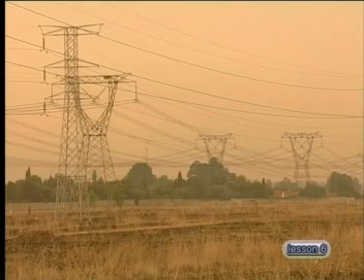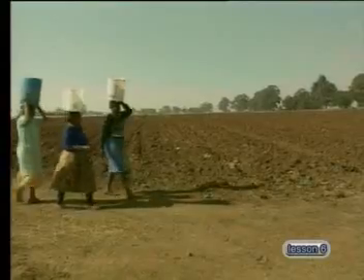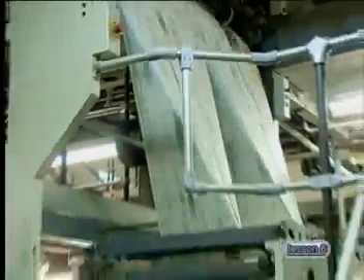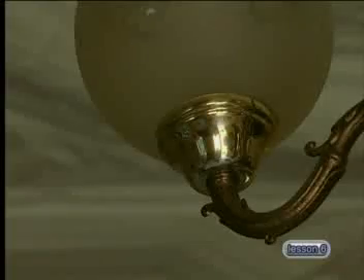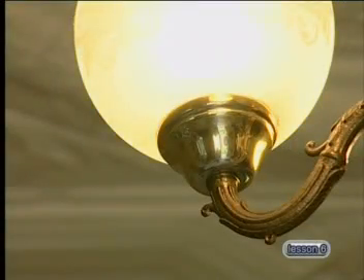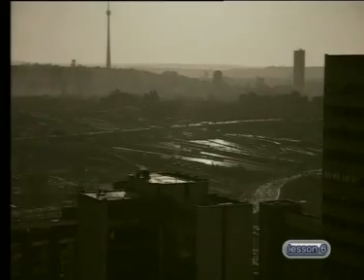Energy demand and supply touches each one of our lives. In our homes, on our farms, and in our factories and mines, people depend on energy to drive machines and to cool, heat, and light working and living spaces.